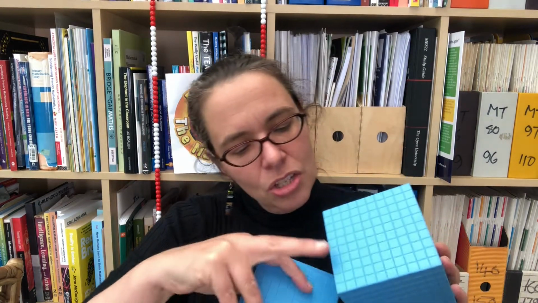Again, children need to think and pause, and every child needs the chance to articulate and develop their thinking and have a conversation about their own ideas. Essentially, 1/100th of a cube is going to be one of these. So 0.23 is going to be that much.